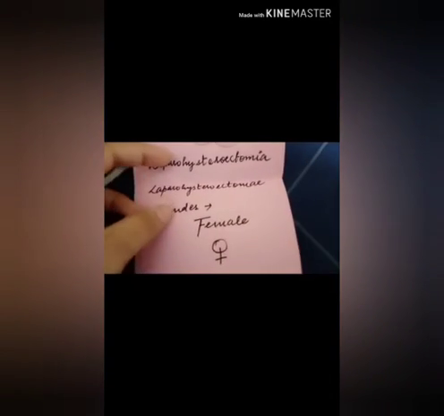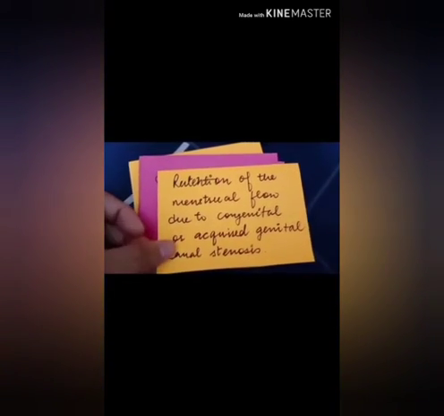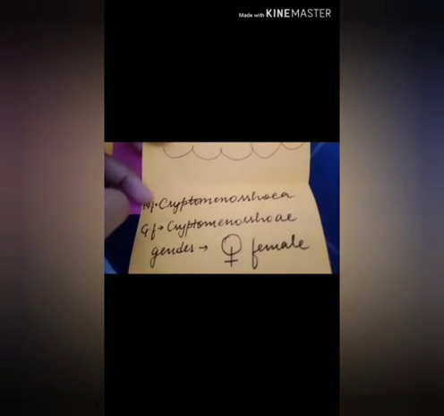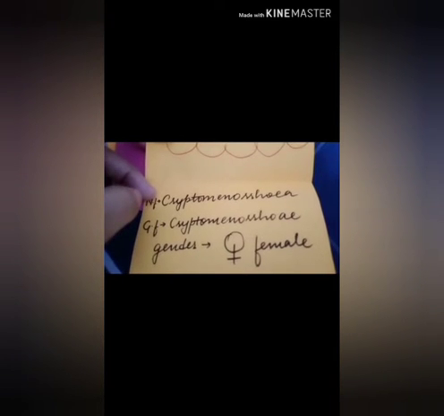Incision of the abdominal wall and excision of the uterus. Leprohysterectomy. Nominative form leprohysterectomia, genitive form leprohysterectomiae, gender female. Retention of the menstrual flow due to congenital or acquired genital canal stenosis. Cryptomenorrhea. Nominative form cryptomenorrhea, genitive form cryptomenorrheae, gender female.